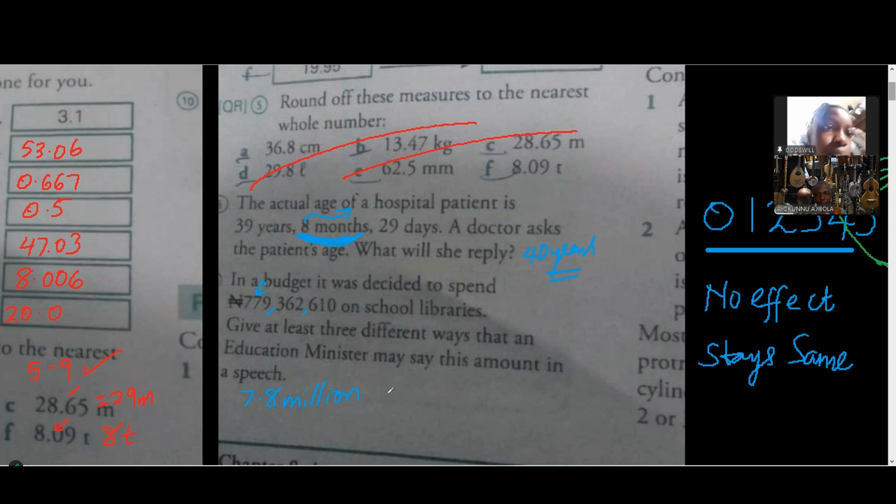Yes, sir. Or if it's going to round it up to one significant figure, it will say they need 8 million. Is that clear? Then it can round it up to three significant figures. You know why? It's going to say 779 million.